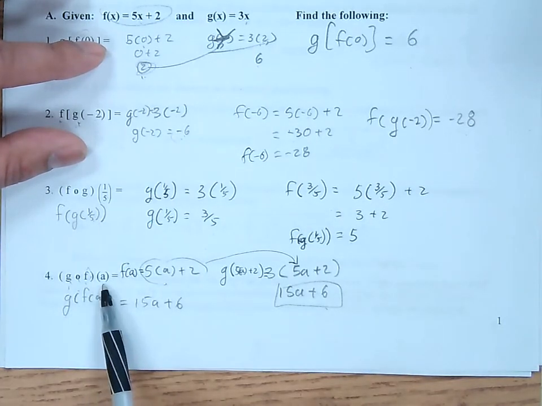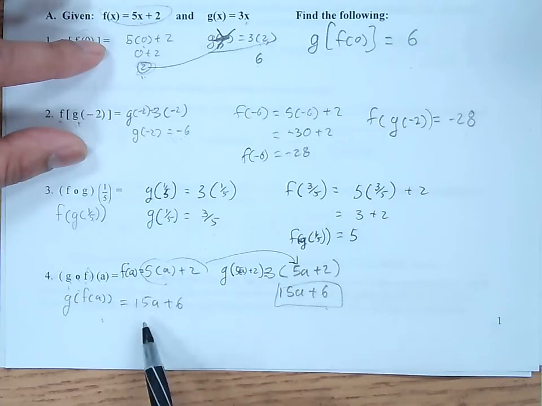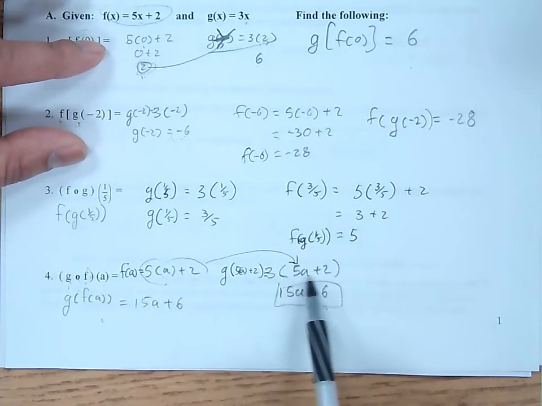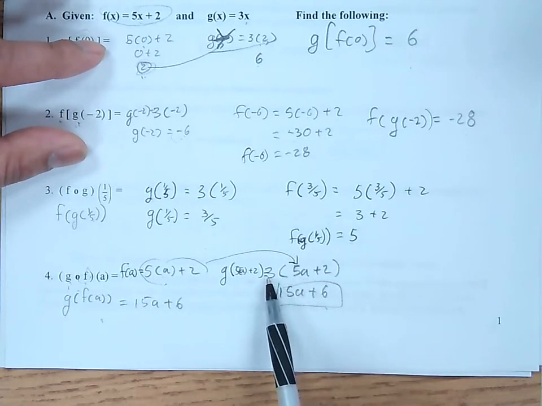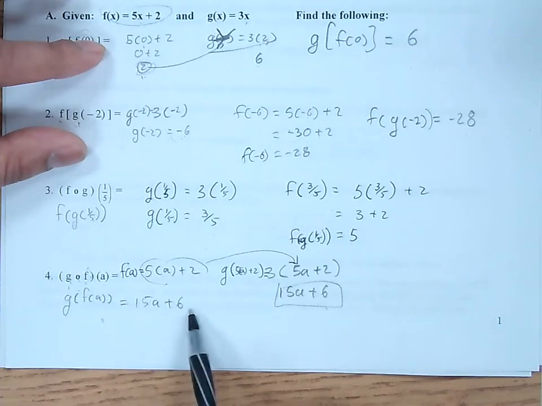And simply the same thing this time. We're not sticking a number into the function, we're sticking a variable in. So I stick in the letter a, replacing that x with the letter a, and f of a is equal to 5a plus 2. So I go ahead and stick in 5a plus 2 and multiply everything by 3, because that's what the g function tells us to do, and the answer is 15a plus 6. So I can say f of g of a is 15a plus 6.